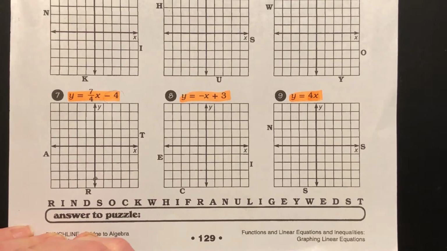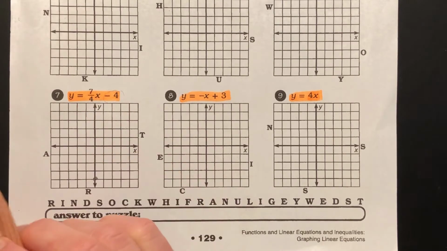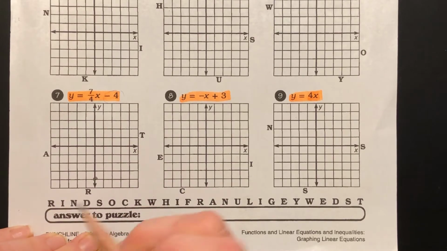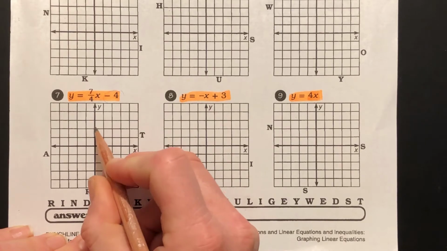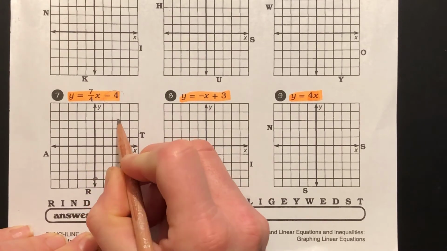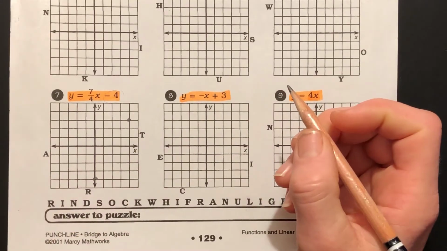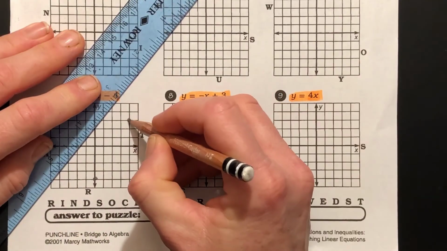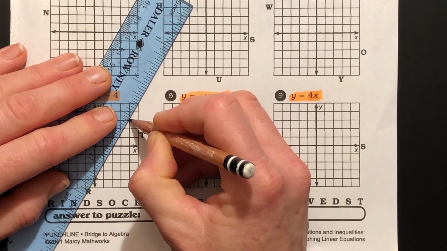Then you can do the slope. Since this is positive, I go up and to the right. When the slope is negative, you go down and to the right. Up 7/4. 1, 2, 3, 4, 5, 6, 7. 1, 2, 3, 4. Now, I shall graph my line.